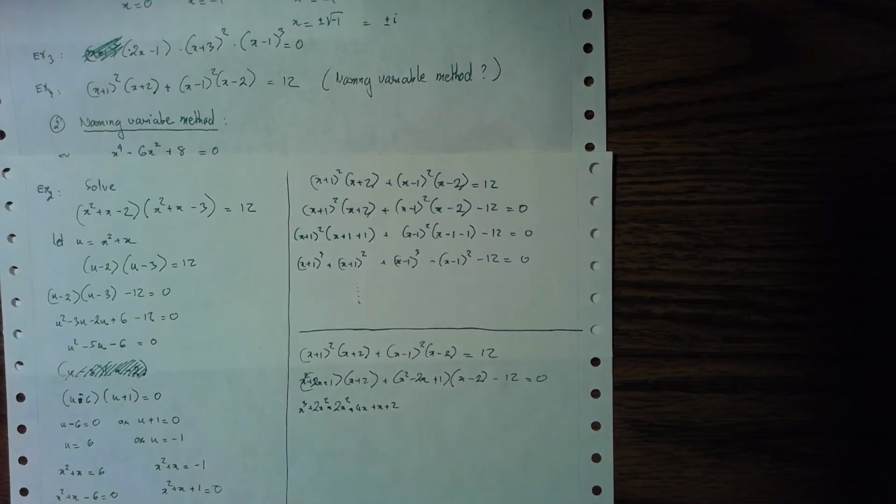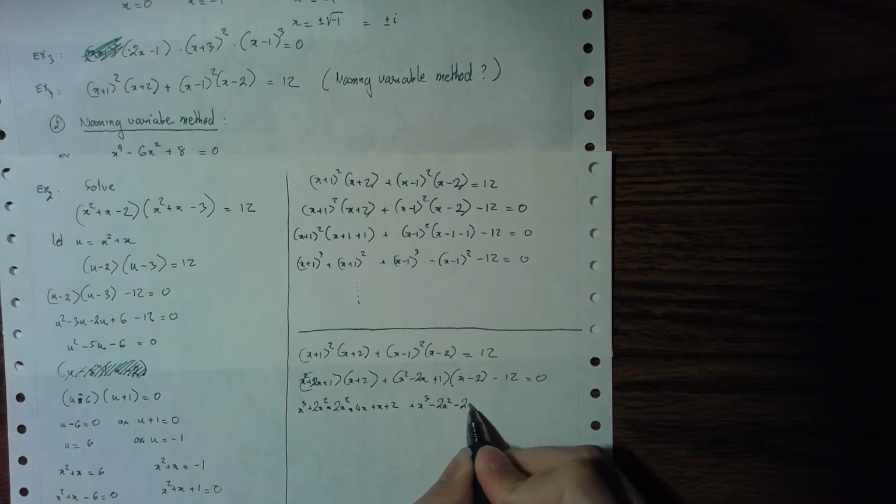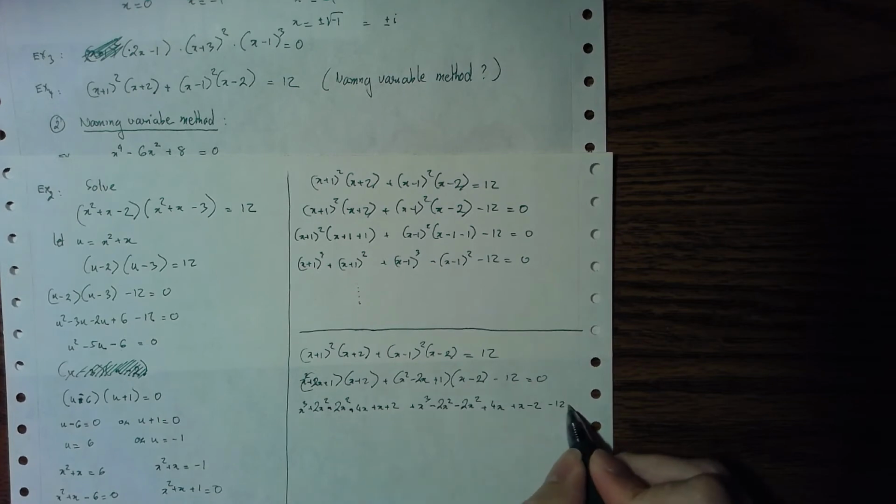Alright, and over here we have x to the third minus 2x squared. Looks like we can simplify, right? Minus 2x squared again plus 4x plus x minus 2. Okay, minus 12 equal to 0.